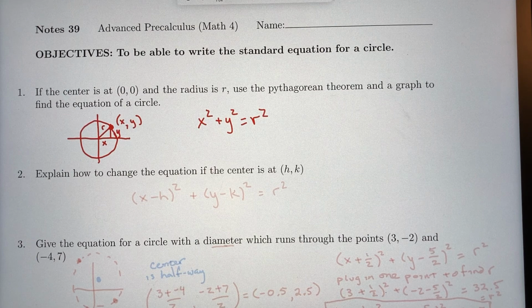That's pretty straightforward. If I want to move the center horizontally by h, I just make x minus h squared, because we already know that subtracting h inside with x moves it to h. And then y minus k squared, still r squared.